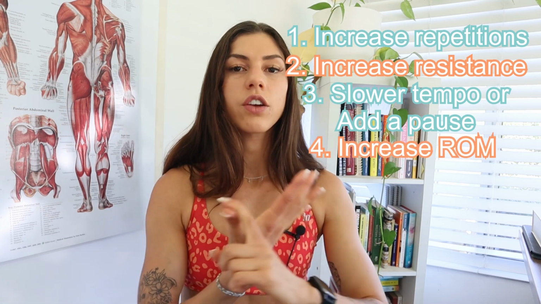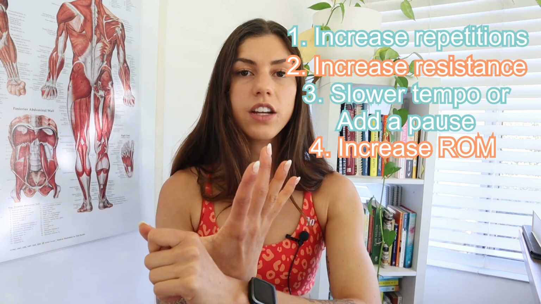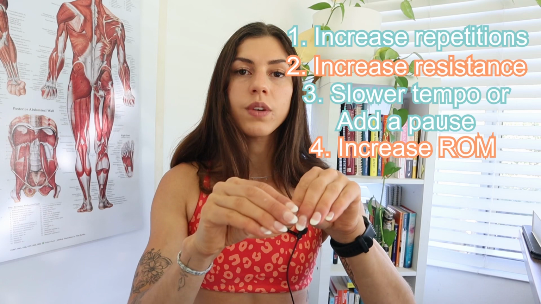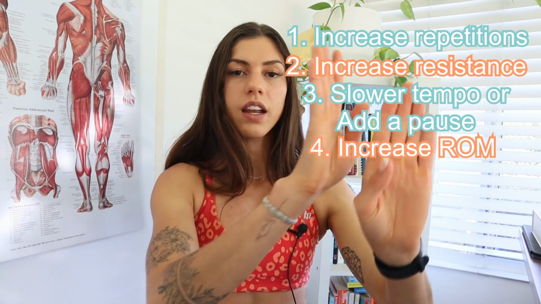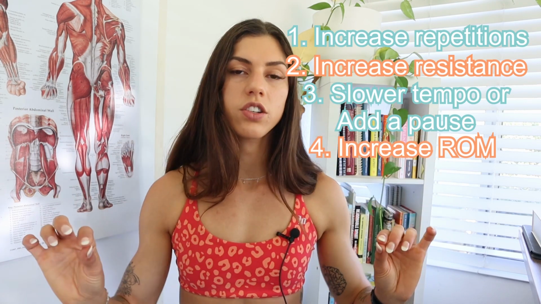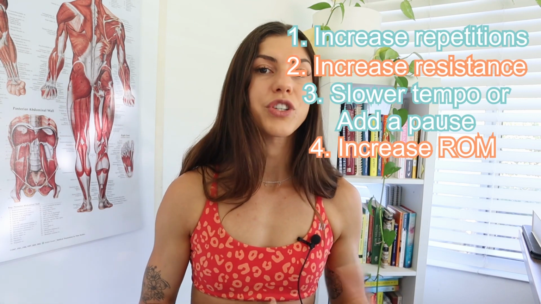Another version is to increase the range of motion. So you could, for instance, if you were doing a stationary lunge, start by doing a deficit reverse lunge. Instead of staying in the one spot on the ground, you're now standing on a step, and then you're going to step down and back up again, increasing the stretch that occurs in your glute, so therefore increasing the range of motion and making it a more challenging exercise. And they are my most recommended ways to do some progressive overload.